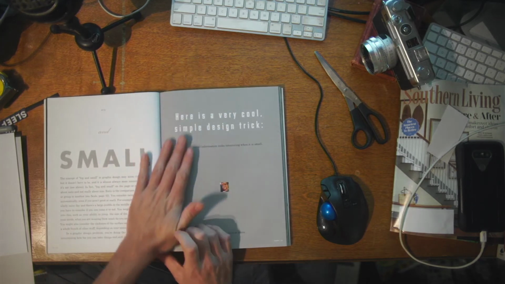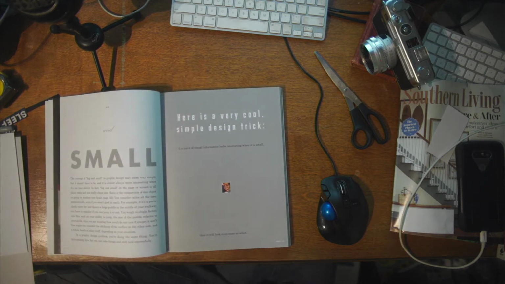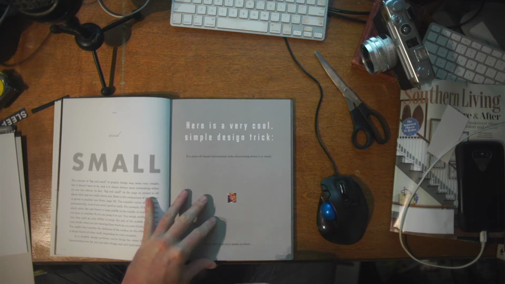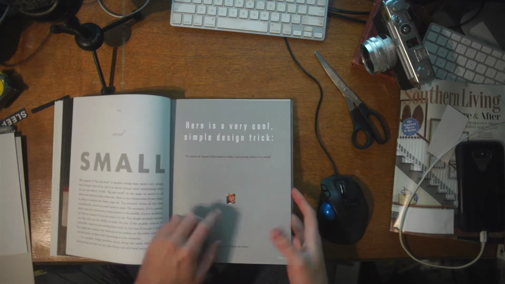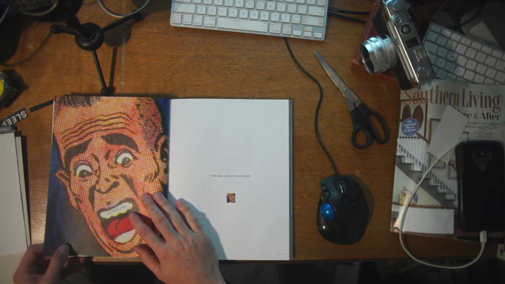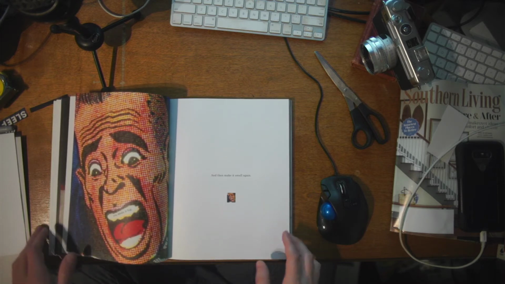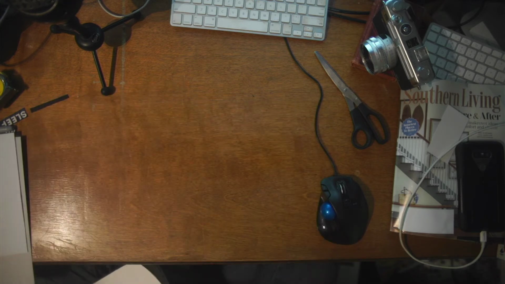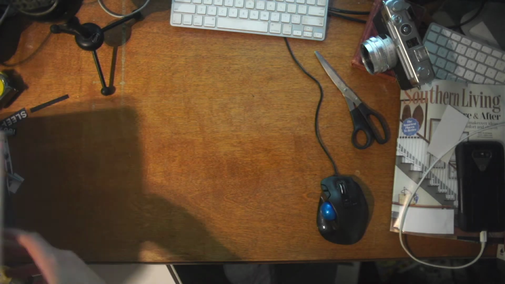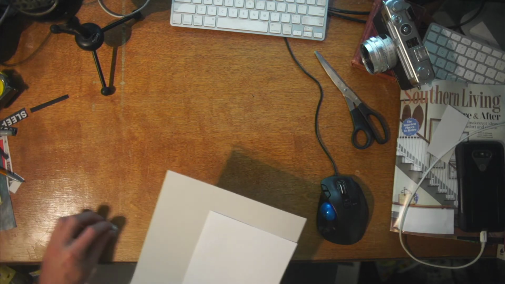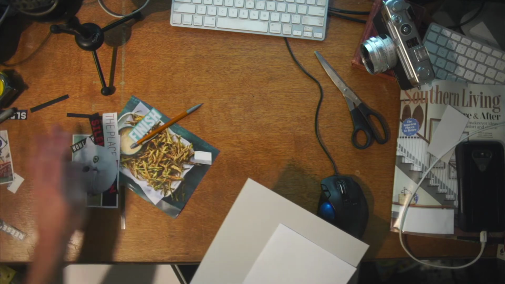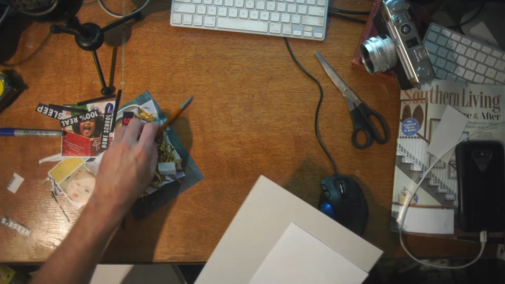Big and small. We talked about this a little bit yesterday with big and small things. You can take this tiny little face, you make it big, you make it small again. This is a little hard to do with the cutouts that we've been working with, but not impossible. Set the book to the side real quick. See what we got. Let me bring all my goodies back out.